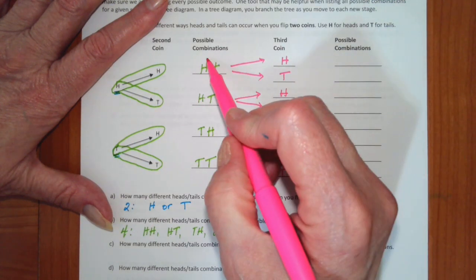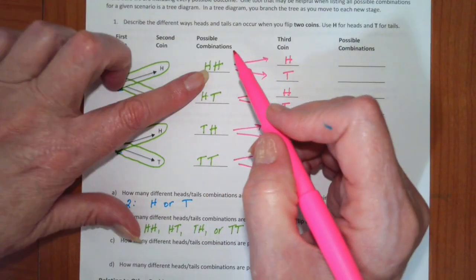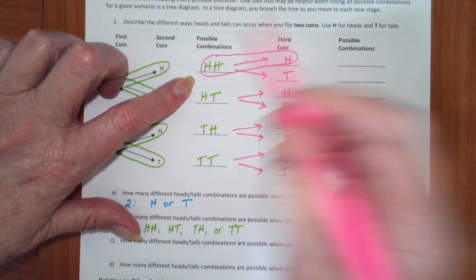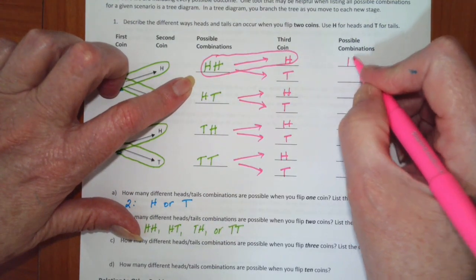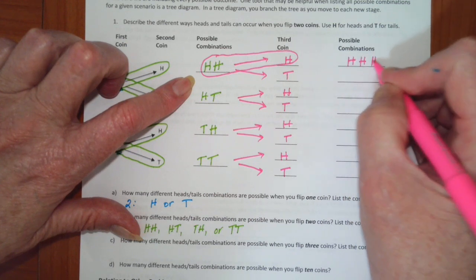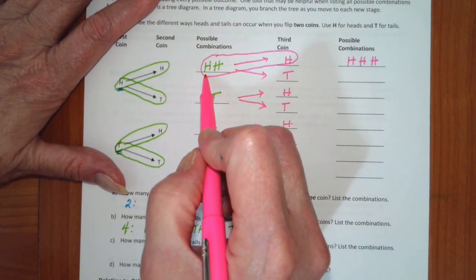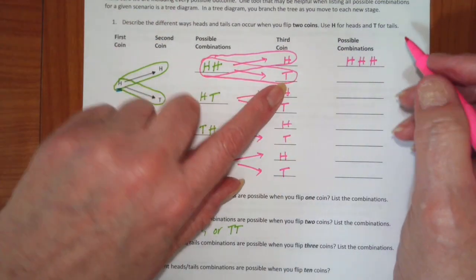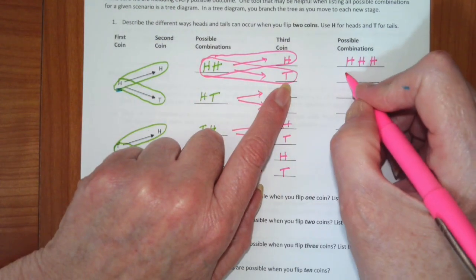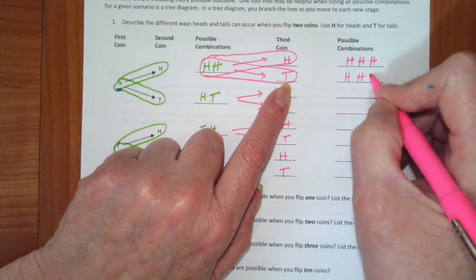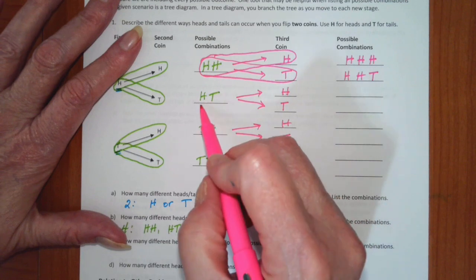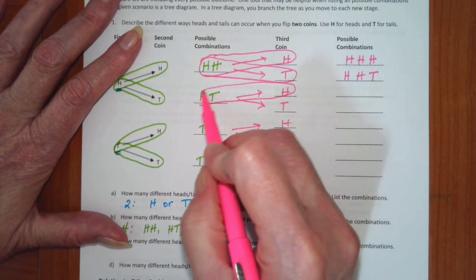So now if I list these combinations, if I started out with heads, heads, I could have another head. So the possible combination here would be head, head, head. Or if I threw a tail on the last one, it would be head, head, tail. And you can see I'm going to do that all the way down. I don't know that I'll do them all out loud.